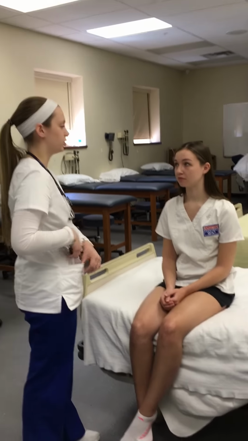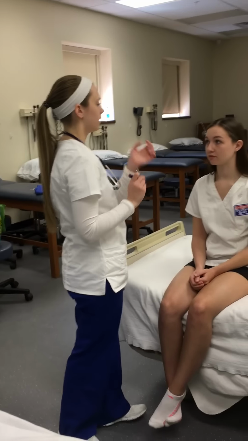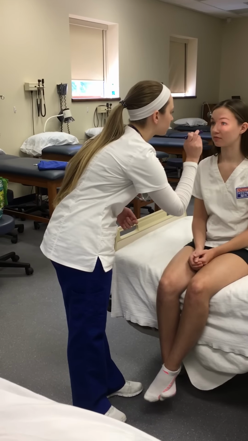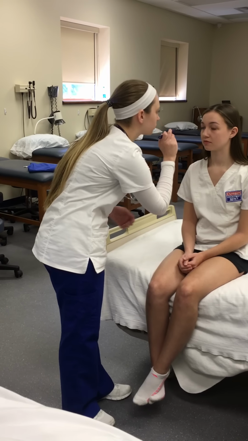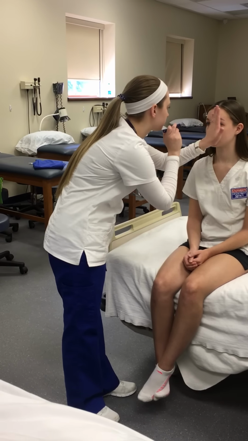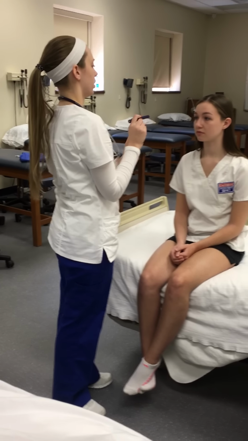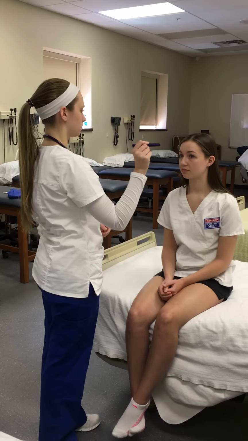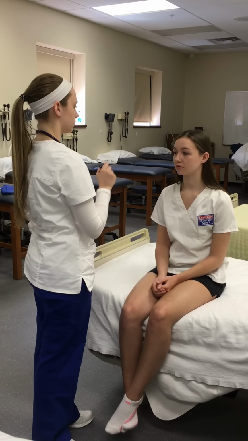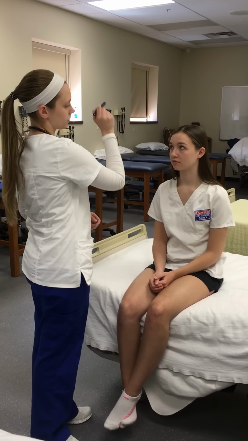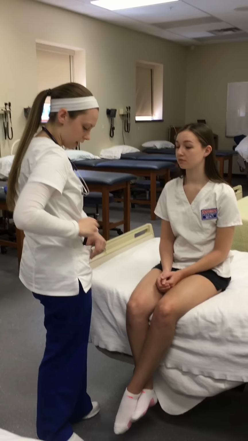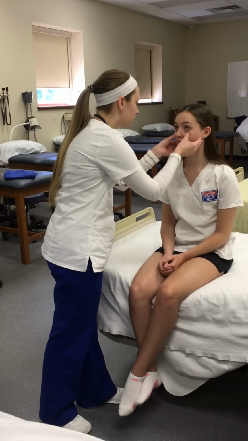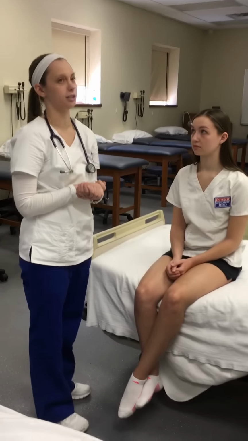Next, I am going to look at your eyes. I'm just going to shine this light in your eyes. If you could just look straight forward. Okay, and then if you could just follow my pen. Okay, the patient's pupils are round, they're equal, and they're reactive, and they also accommodate. And then I'm going to look, just pull down here. Okay, the patient's conjunctiva is pink and the sclera is white.